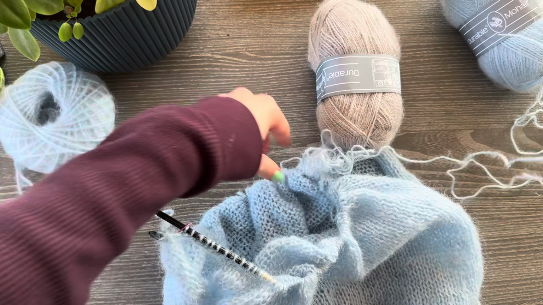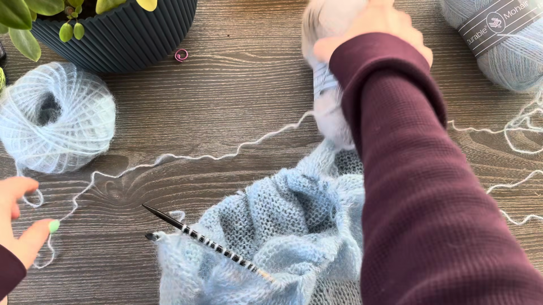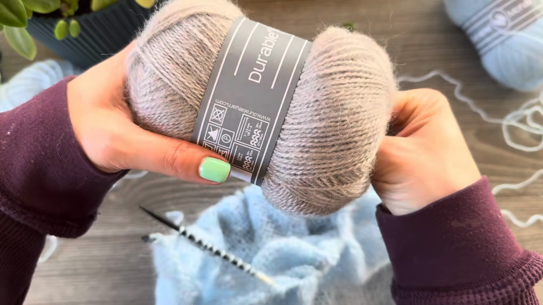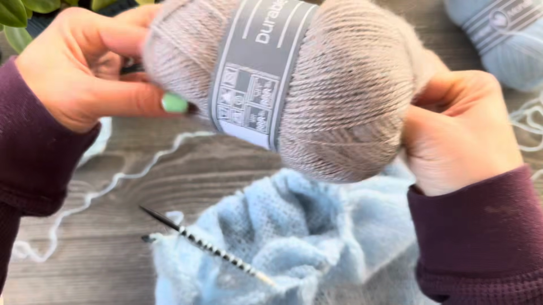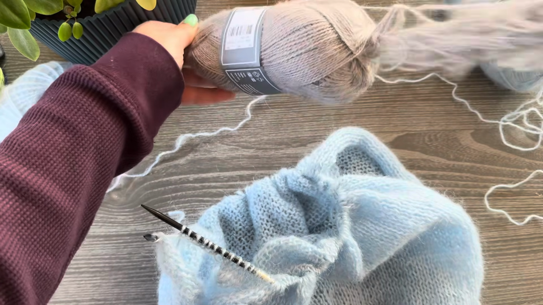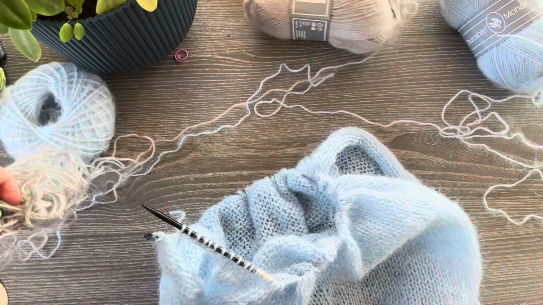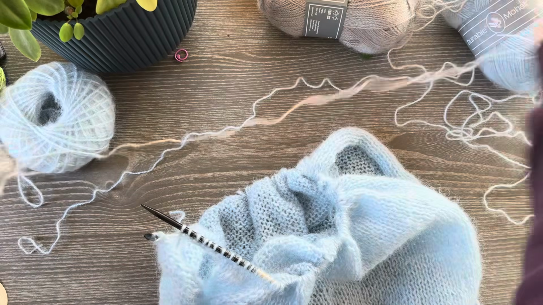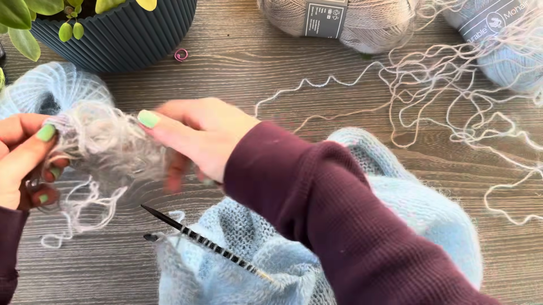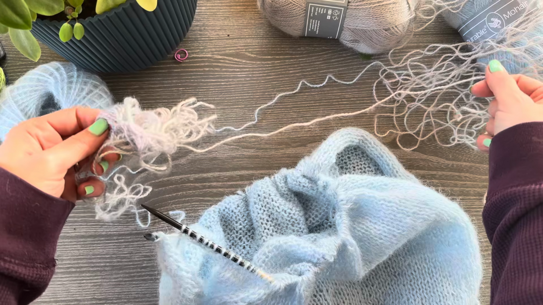I will carry the yarn, so not cutting after finishing working with one color. And I will repeat and alternate these colors 7 times. So my last 4 rounds of the stripe section will be in the same gray and blue color.